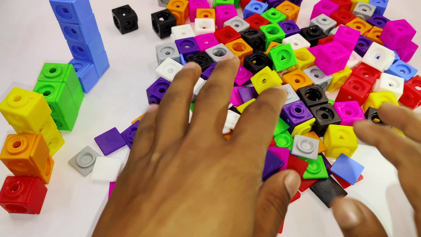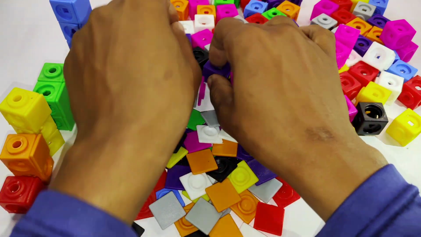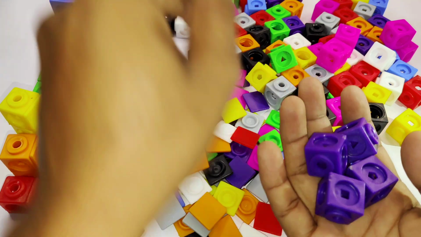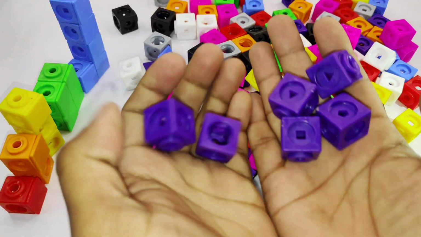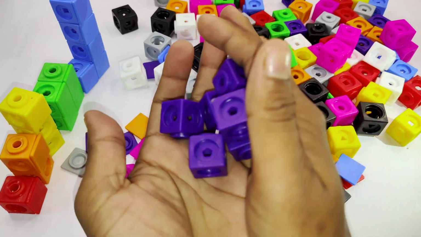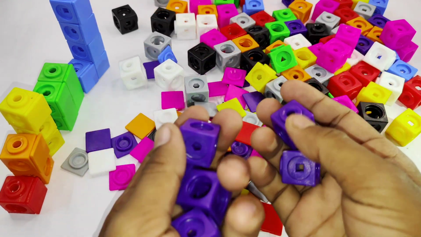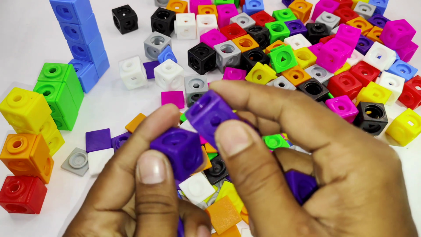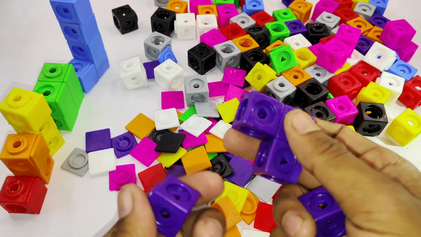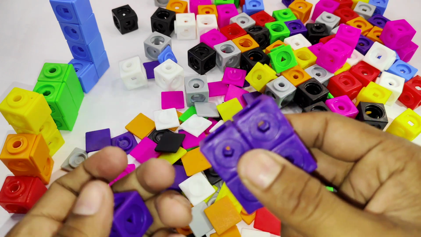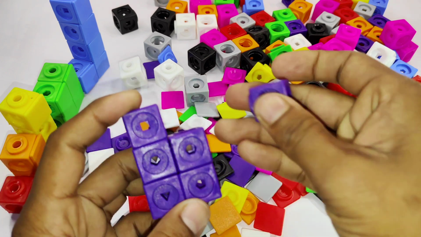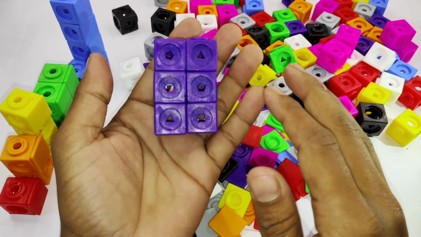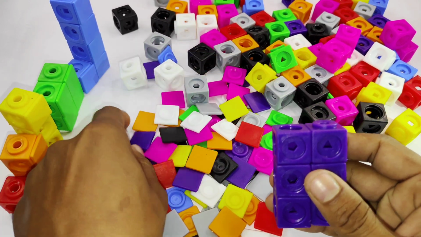Let's make number block 6. Number block 6 is purple color. Let's find 6 purple color single blocks. Here are 6 single number blocks and we make number block 6. Let's start 1, 2, 3, 4, 5, 6. This is number block 6.